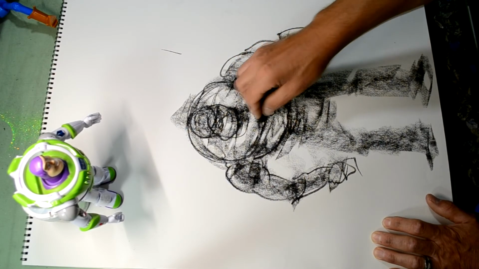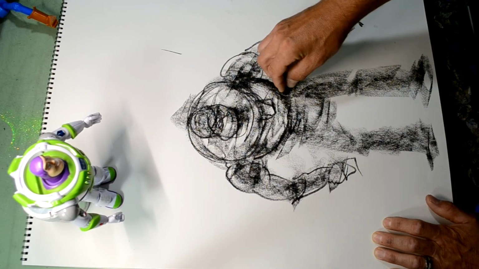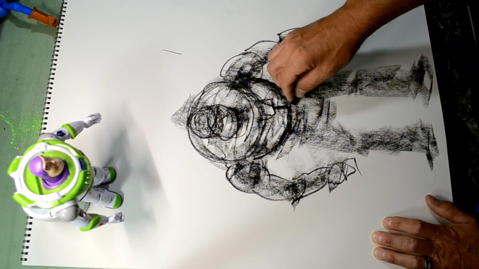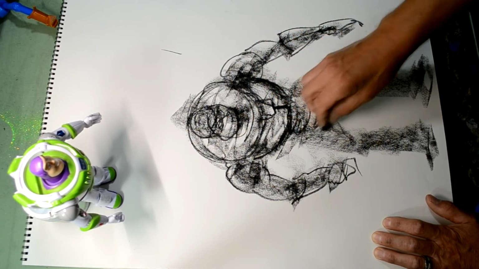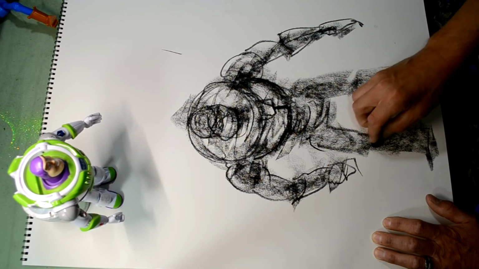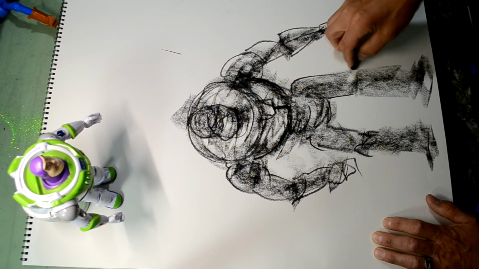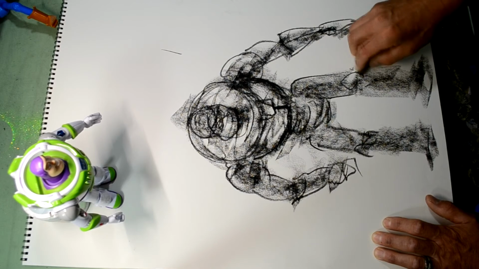Hopefully you can see this. There's the kind of demarcation there on the midsection, and I'm bringing in some of these details, just enough to kind of tell the story, but we're keeping it loose, we're keeping it quick.